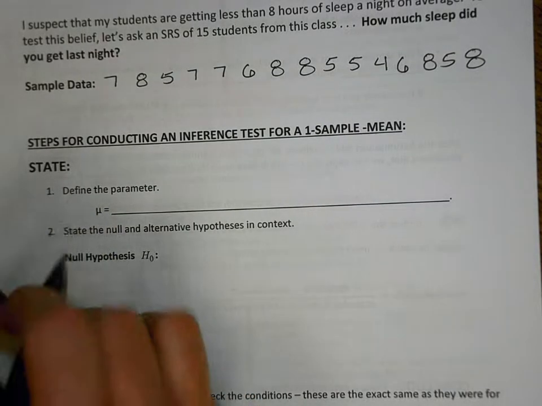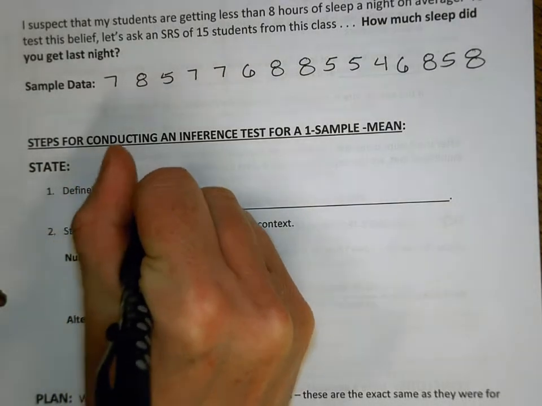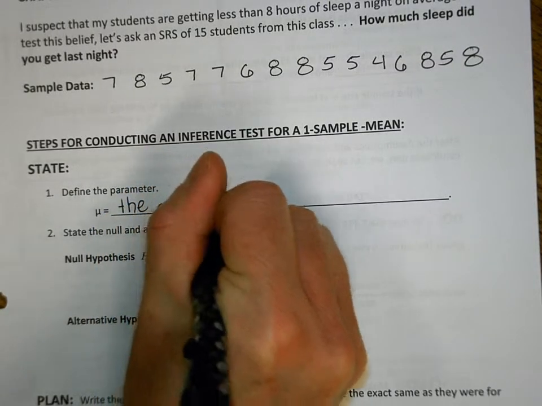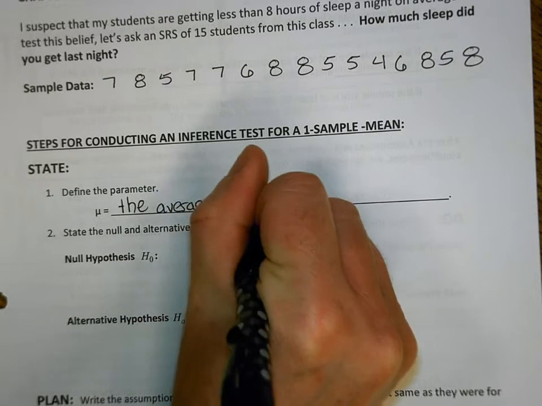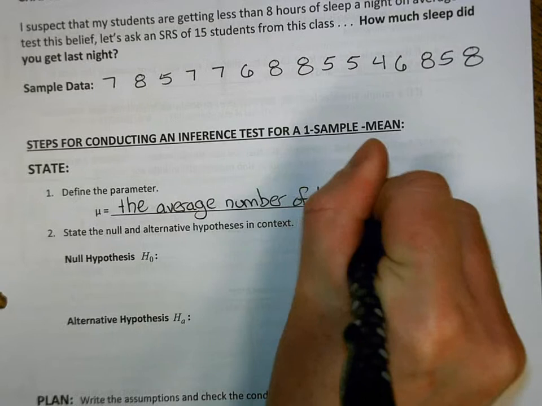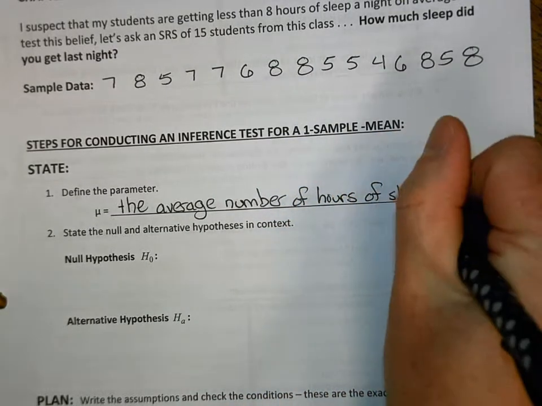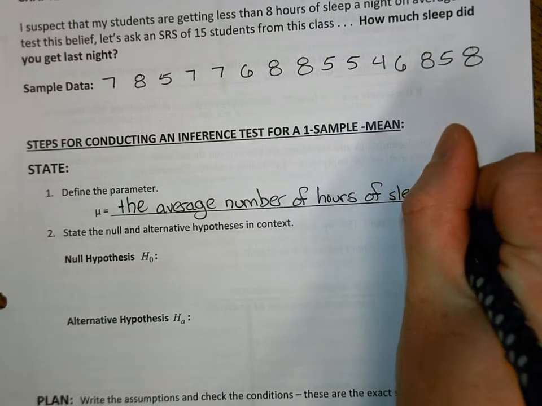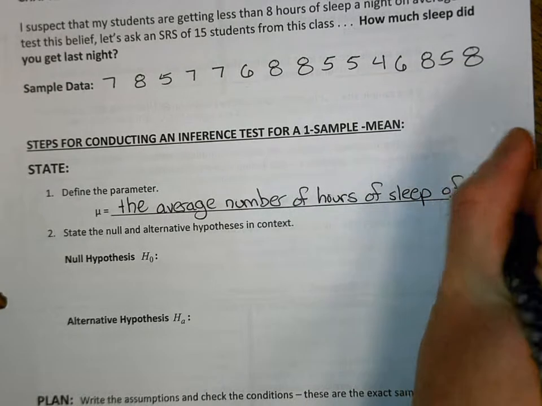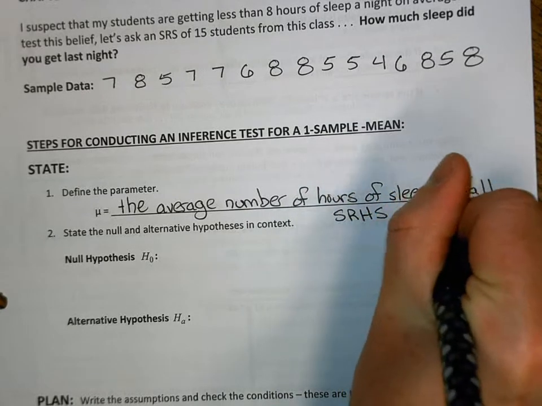So I want to know the average number of hours of sleep of all South River High School students, because that's my population.